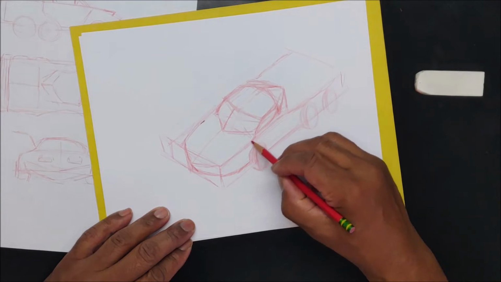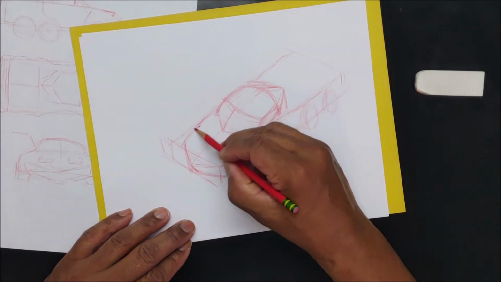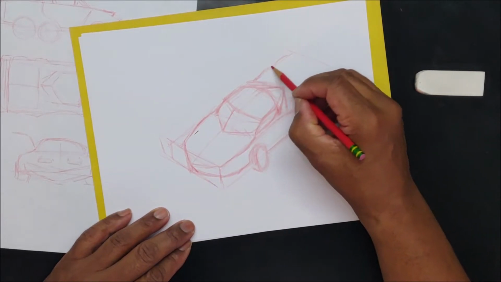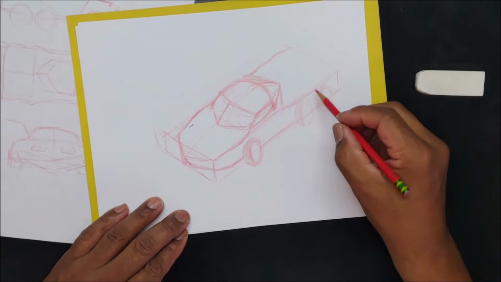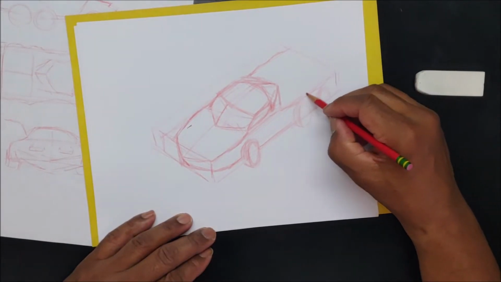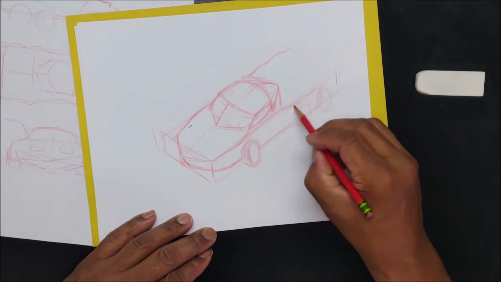Okay, so I'm going to bring this out and in, flare out and in. Again, flare out. Now, how would that look from this part? Flare out, in, out.